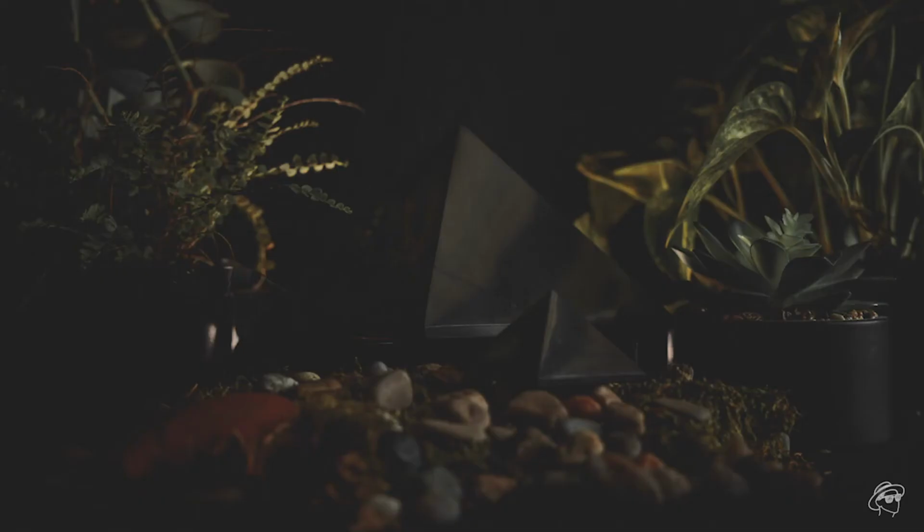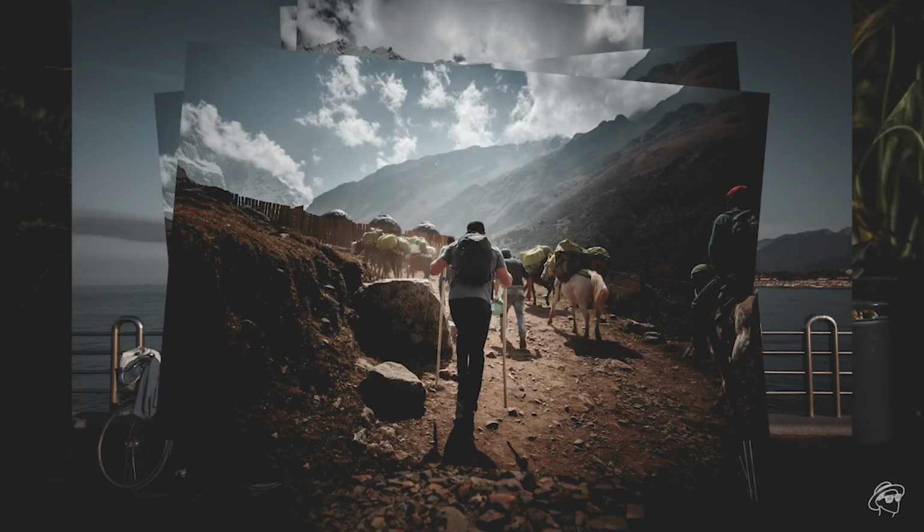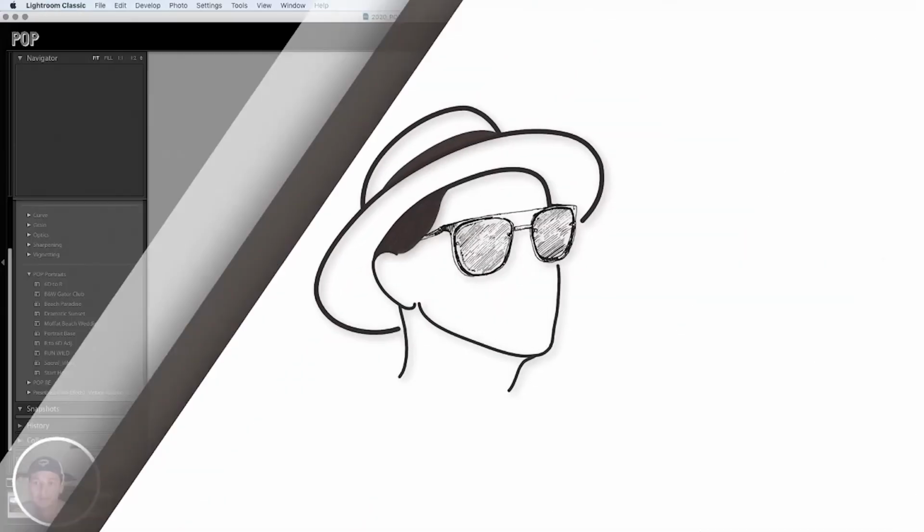My name is Pablo Ortega, and today we are going to unleash the power of Lightroom using one tool that'll help transform your images from this to this, and this to this, and this to this, and this to that. And you get the point, so let's just get it going.